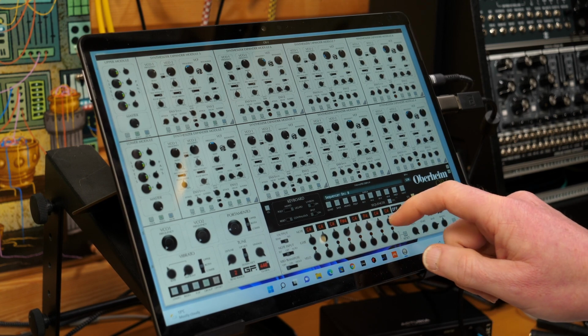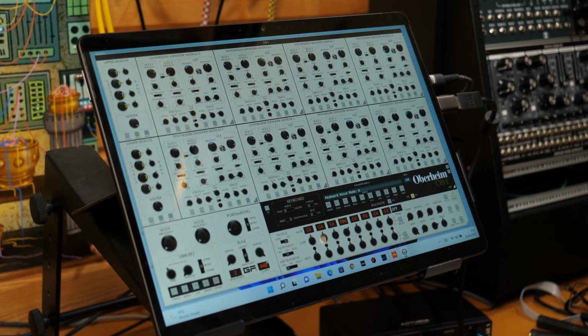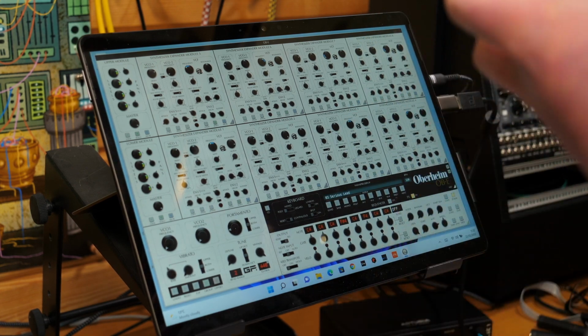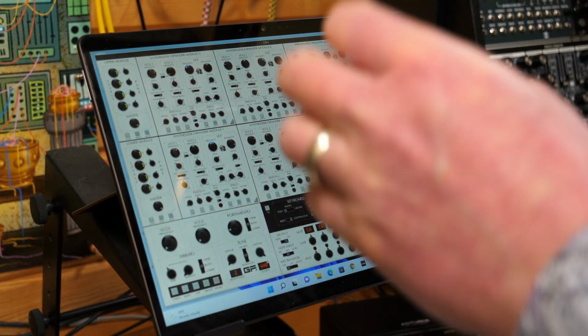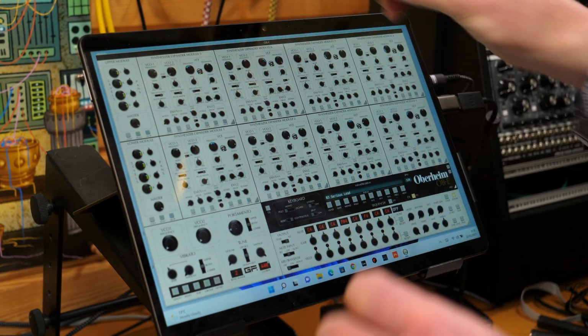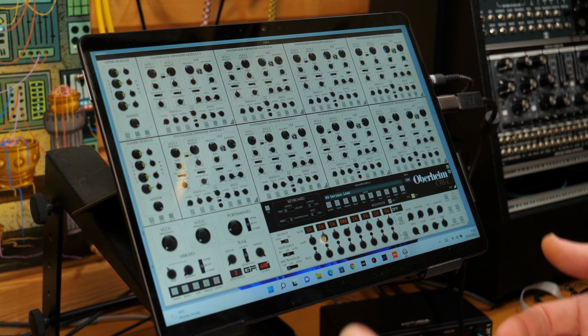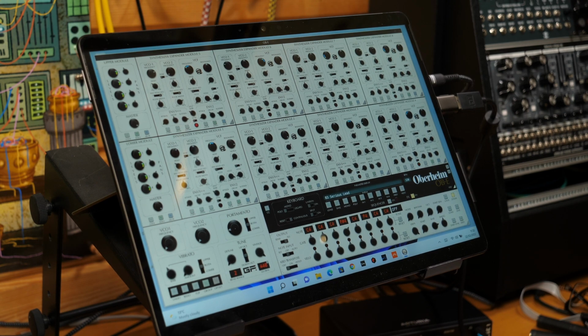I could put this back into poly mode. I don't know any other synthesizer with which I can do that, with which I can program each voice individually to be completely something else, something different.